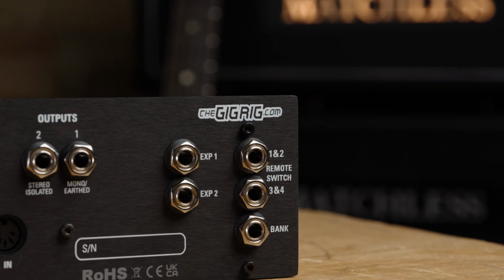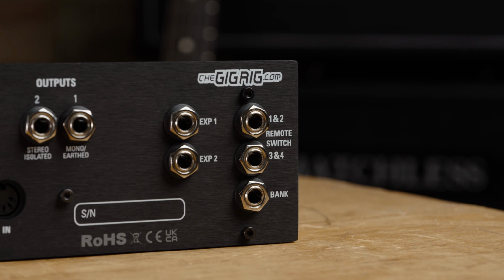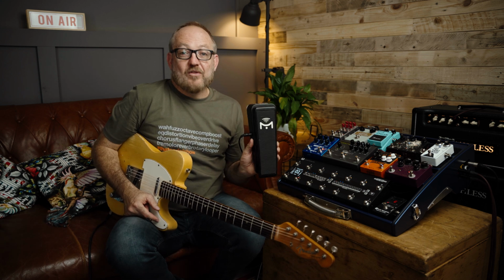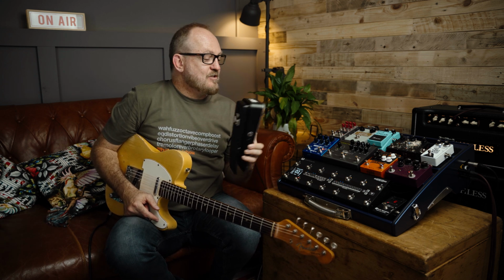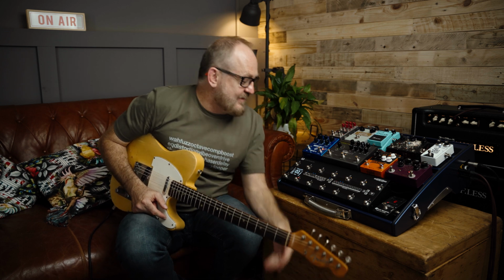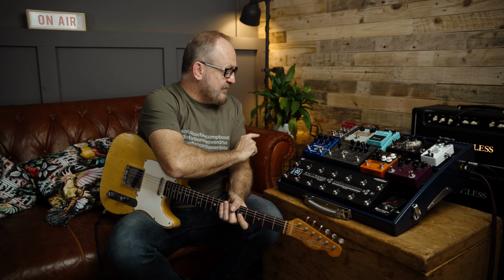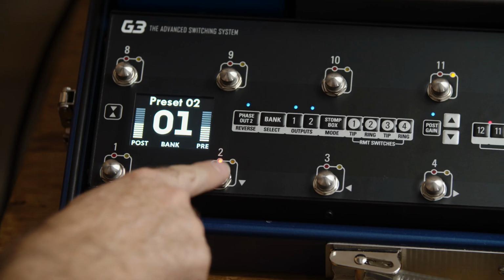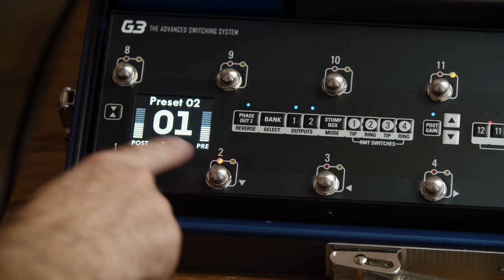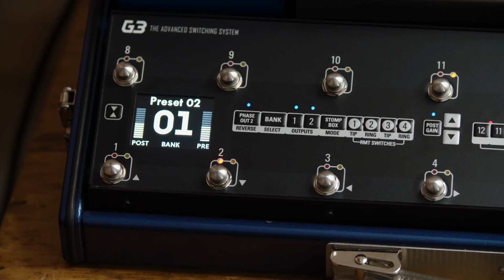So there are 2 expression pedal inputs on the back of G3, and each expression pedal can send multiple CC messages out at the same time. Okay, so on the floor, I've got a Mission expression pedal from Weather Box. So that's on the floor. We'll leave it with this preset that we have here. Now I can control the tap tempo with that foot switch, but I want to control the effects level.